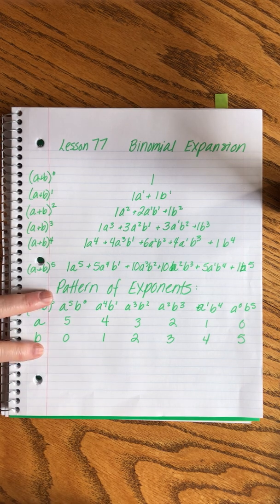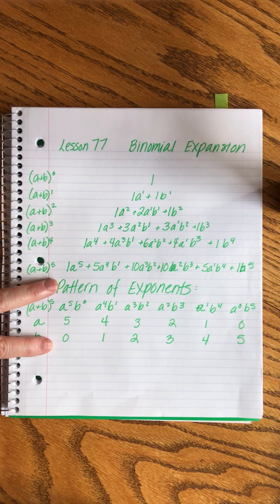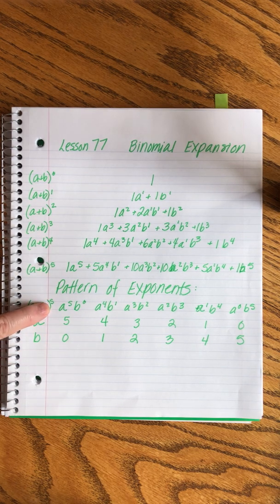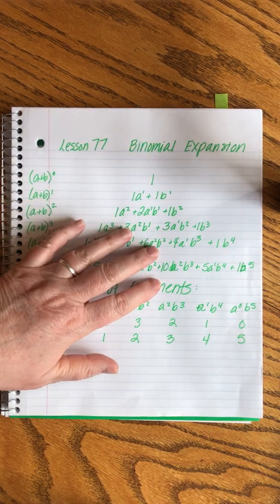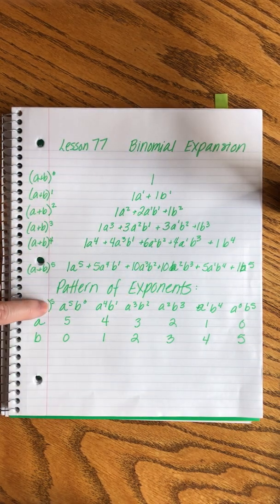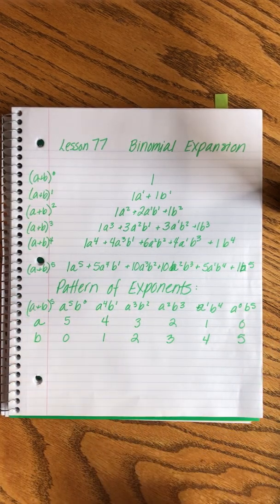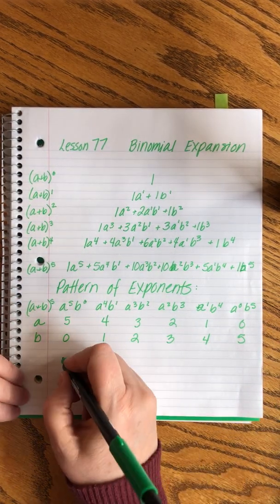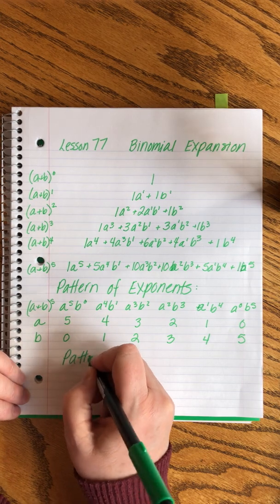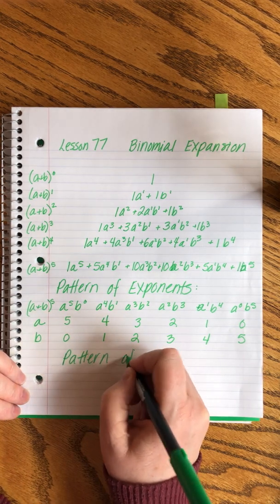But we can always write out this pattern and be able to calculate the exponent on any power, right? It doesn't have to be on our chart. We could take a plus b quantity to the 15th, and we could write out the pattern of exponents and be good to go. Okay, so what about the pattern of the coefficients? That's the other piece of this puzzle.